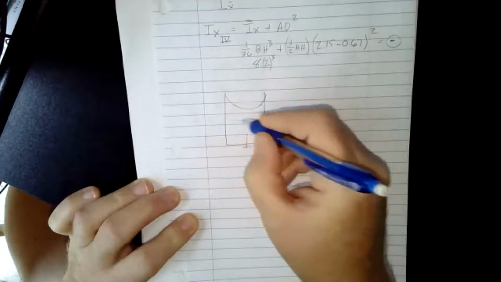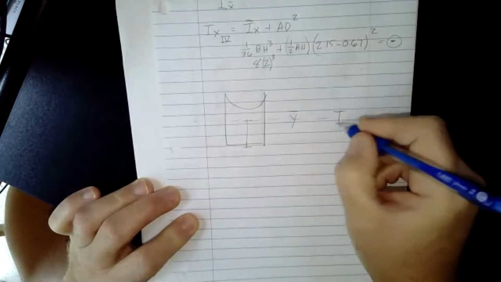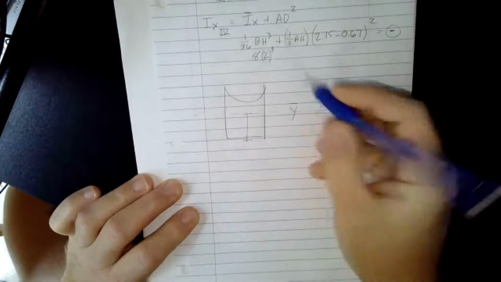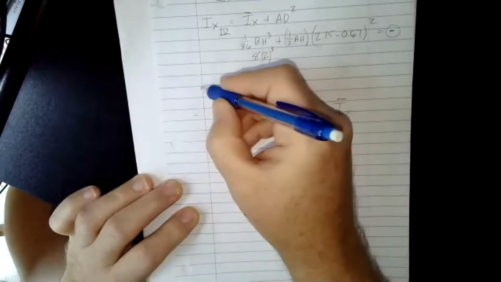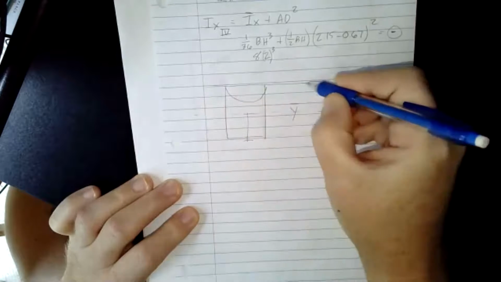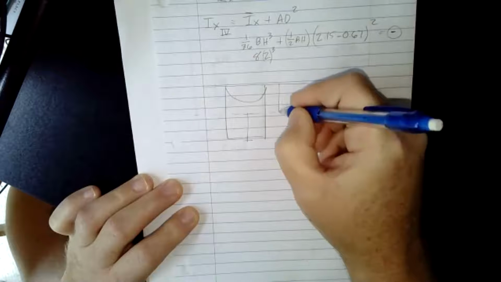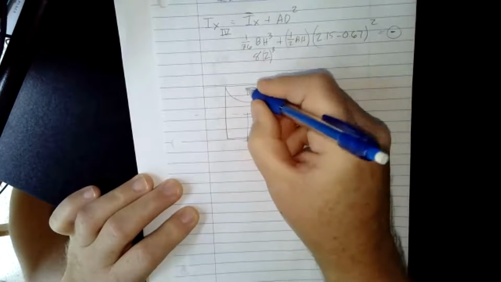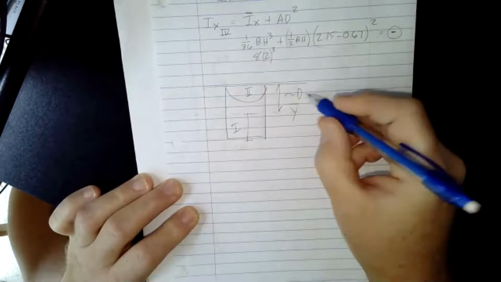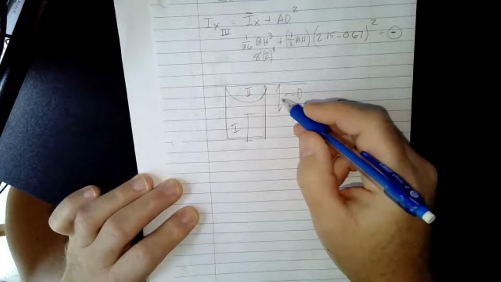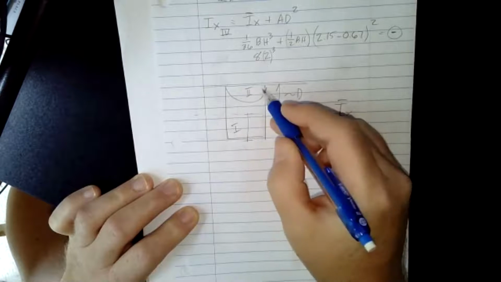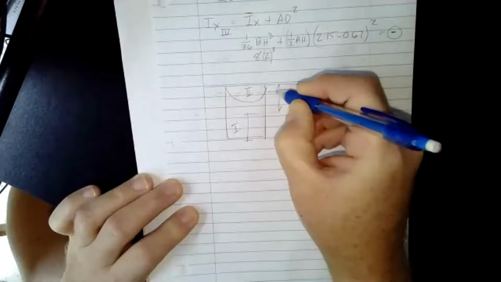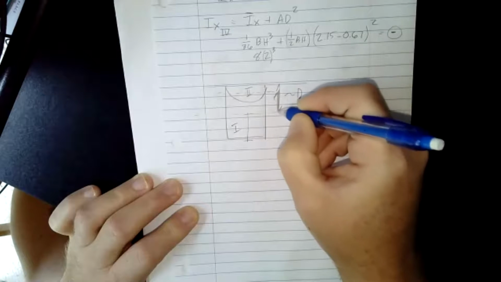And then wherever that is, you're going to find Ix about that centroid. So now you can't just draw a line here and go from here down and call that your D for, let's say this is part 2, this is part 1. That doesn't work because that's not the centroid. So what you have to do is go from the center down. That's the only correct way to do it.